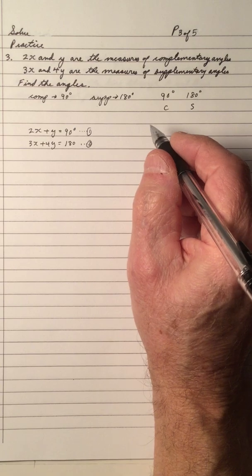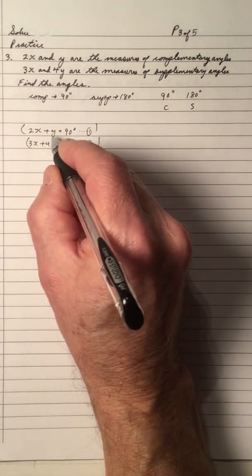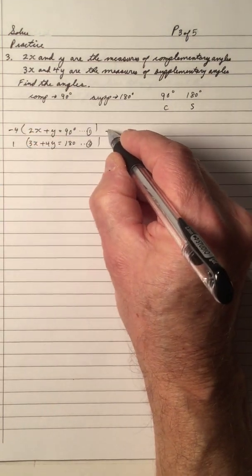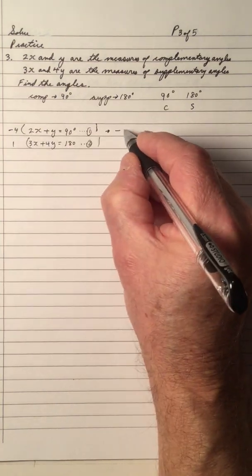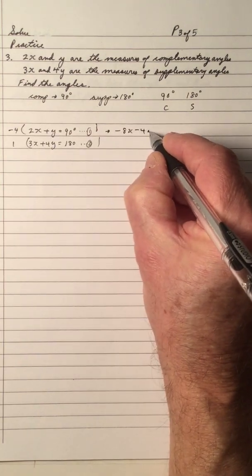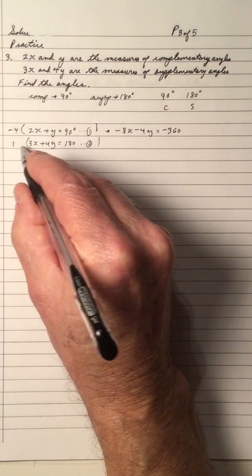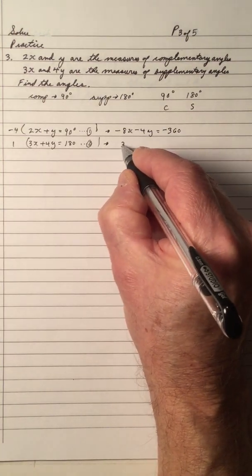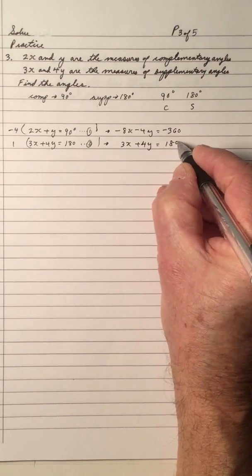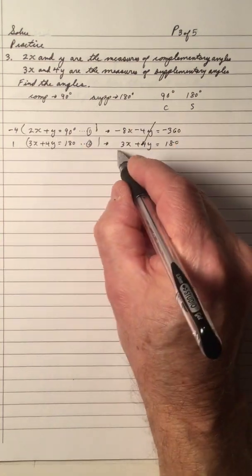Now we want to eliminate. Again, the best way I do it, notice there's a 4, so I'm going to multiply this one by negative 4 and this one by 1. So negative 4 times 2 is negative 8, negative 4 times y is negative 4y, negative 4 times 90 is negative 360. We multiply by 1, the equation won't change. Notice I'm eliminating my y's, so when you add, you get 0.